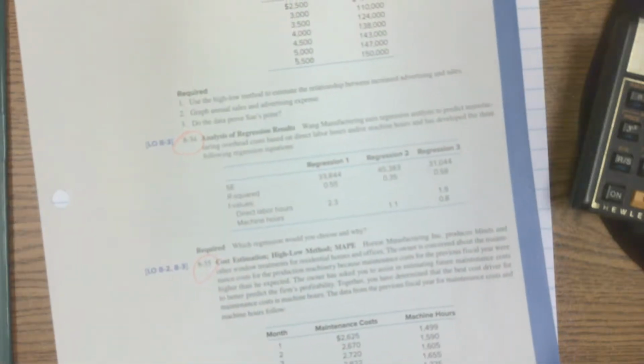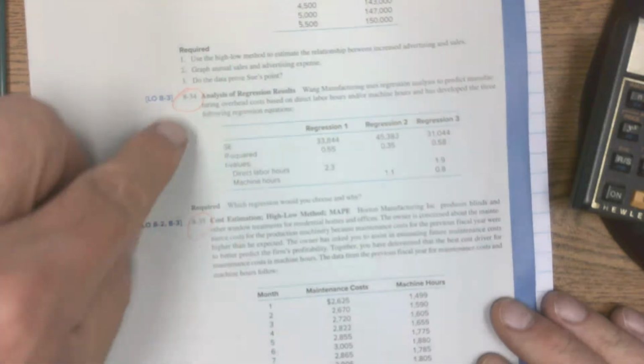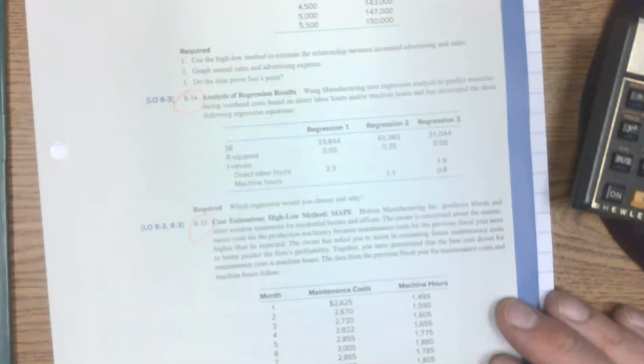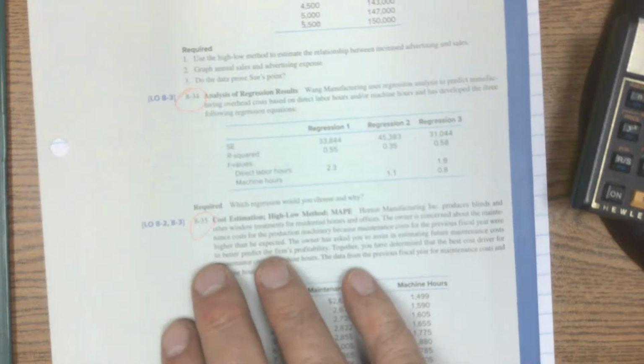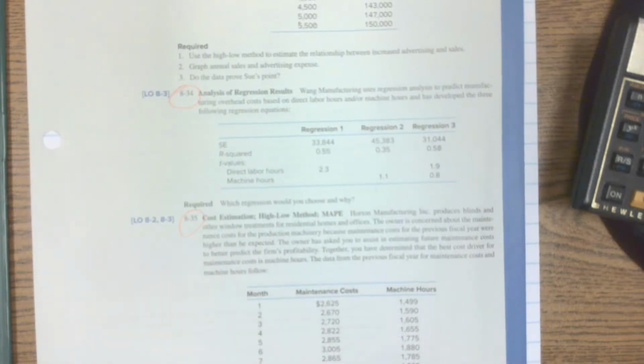Wang Manufacturing uses regression analysis to predict manufacturing overhead costs based on direct labor hours and machine hours, and has developed the three following regression equations. So we see this. Okay, so this is a regression output, and Excel actually does excellent regression. There's absolutely no problem. It's a very powerful regression tool.